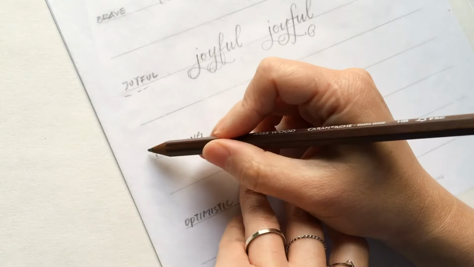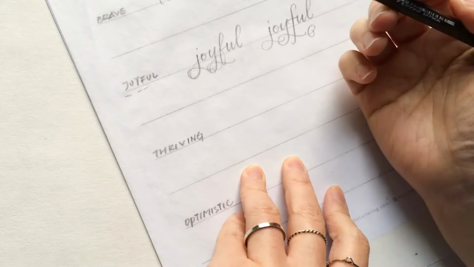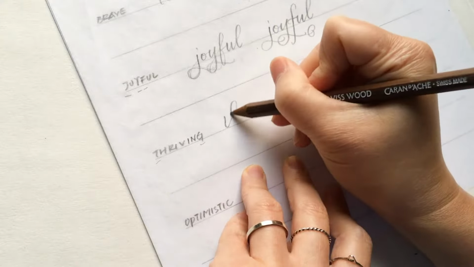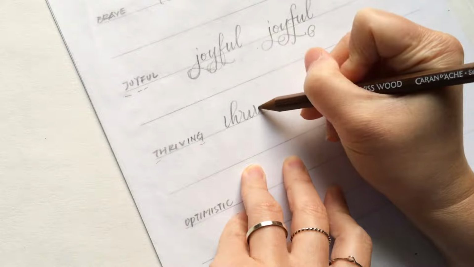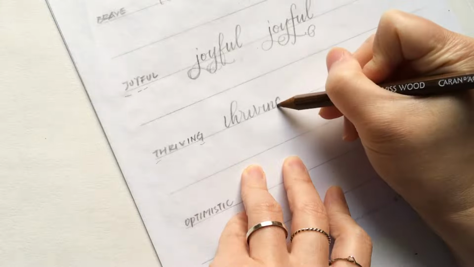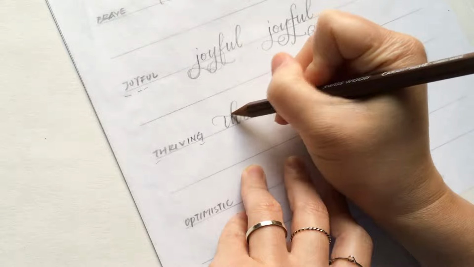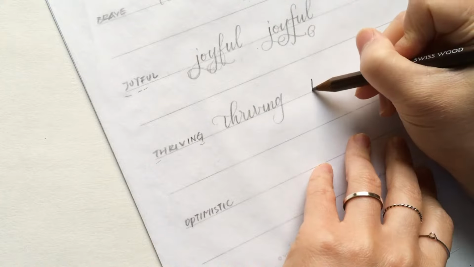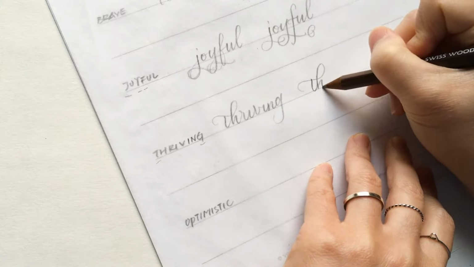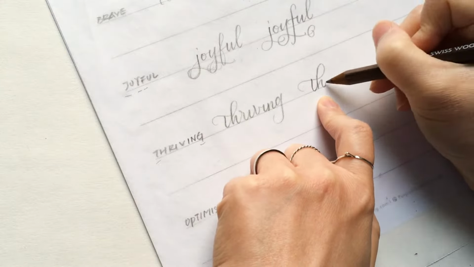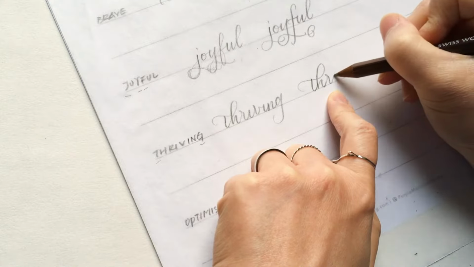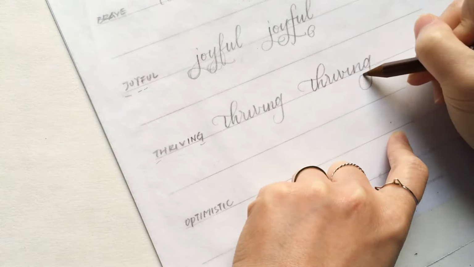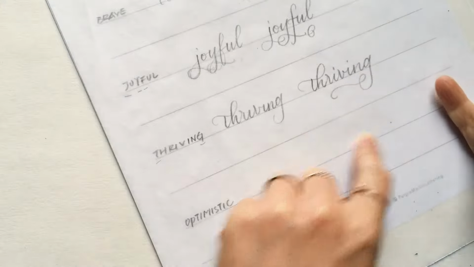Next one, we have the word thriving. Thriving, there's a nice T, I can do a nice crossbar and then an H and then a G at the end, so that should be pretty interesting. So this is without any flourish. Whenever you see TH, a lot of times you will see the TH being combined, the crossbar turning into the loop of the H. That's one way to do it.